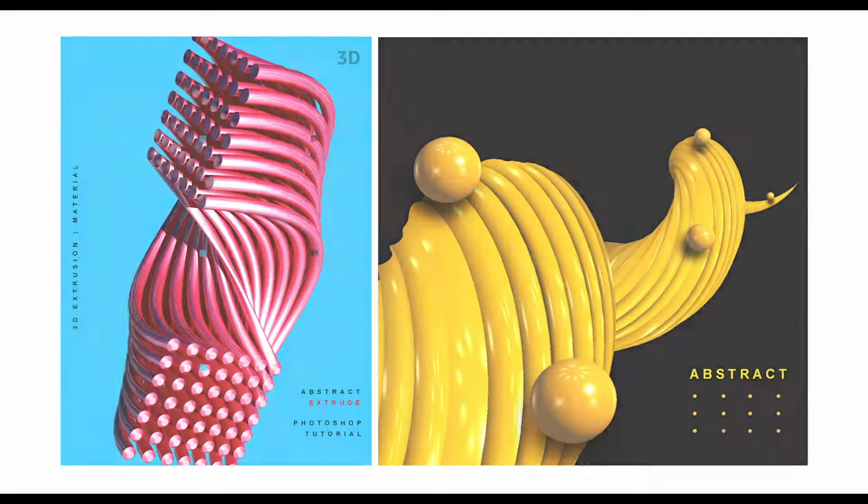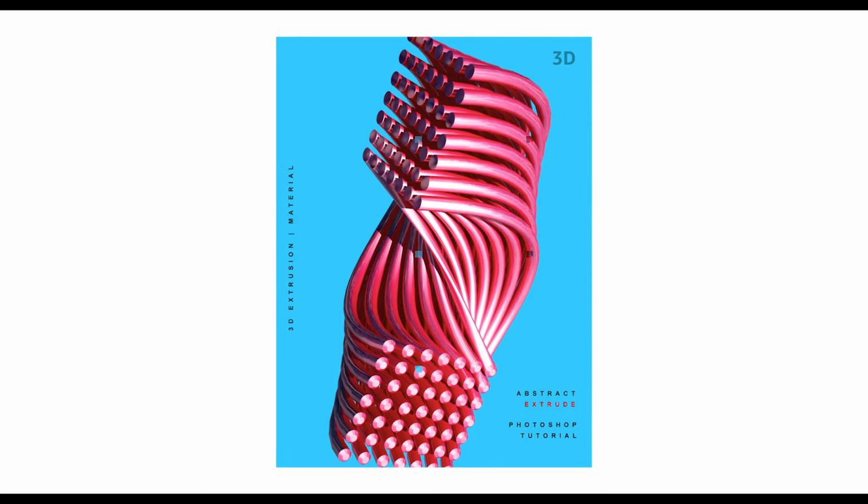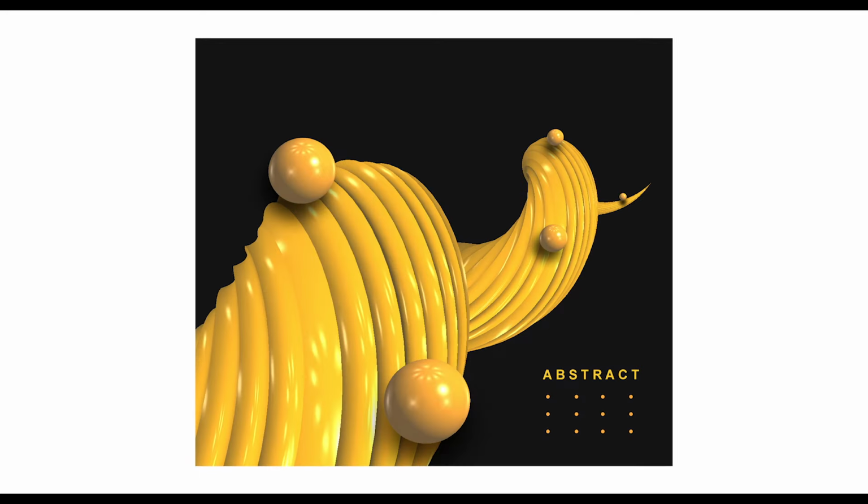Hey guys, welcome back to another episode of creatnprocess. Today we'll be working on some amazing designs. We're going to create some amazing 3D abstract design using the 3D extrusion option in Photoshop.